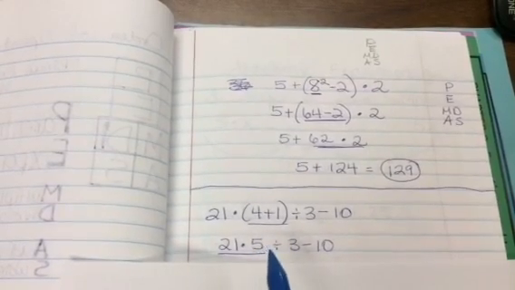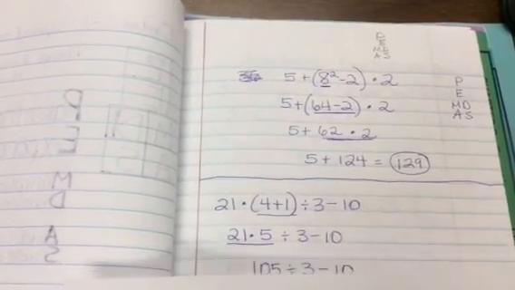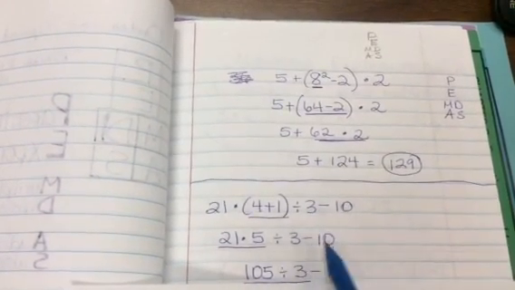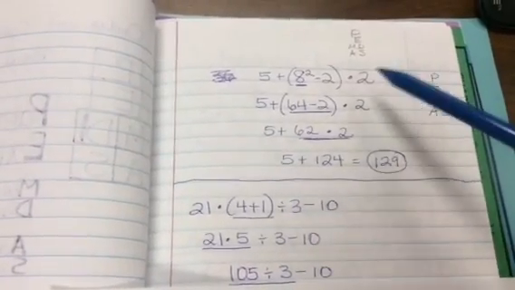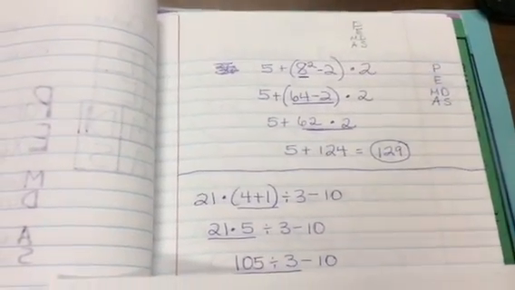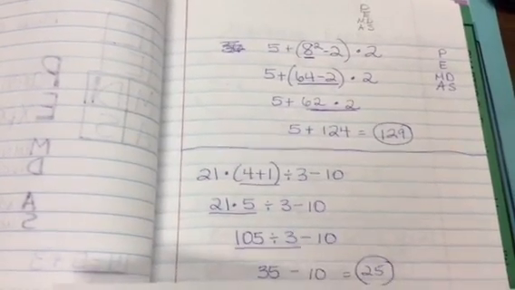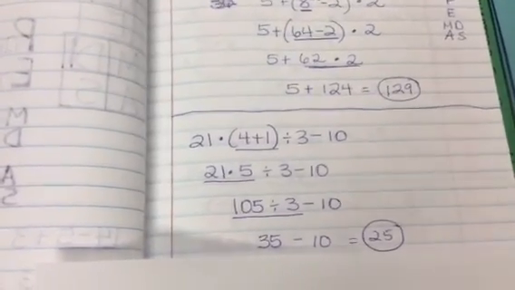So you're going to solve that and write everything else just as it is. 21 times 5 is 105. Now I have brought down the other part. Now I'm going to do my division because I do multiplication and division before addition and subtraction. So 105 divided by 3 is 35. Then I'm going to take away my 10. That gives me an answer of 25.